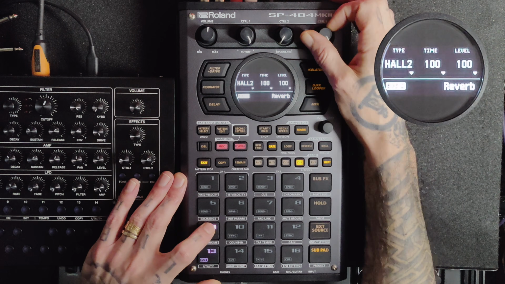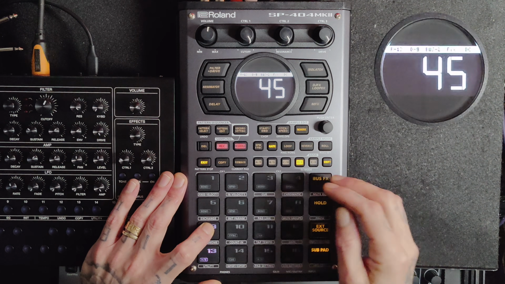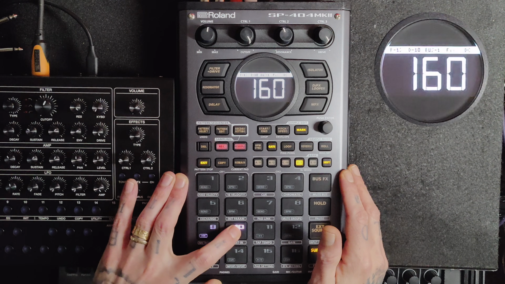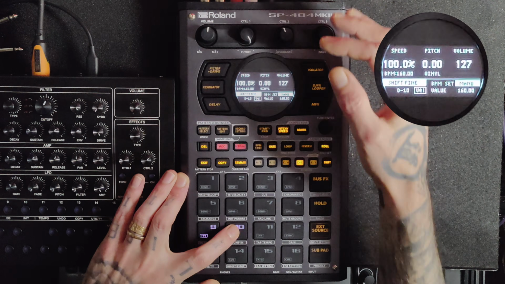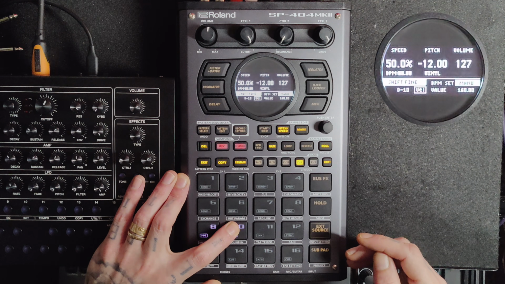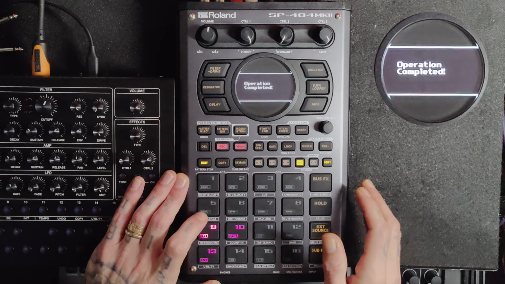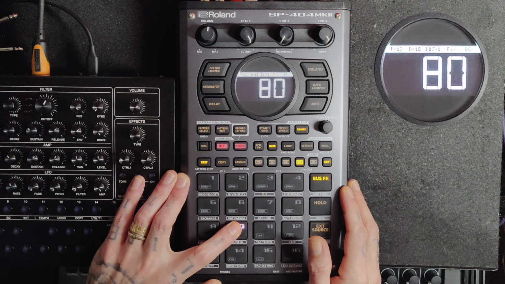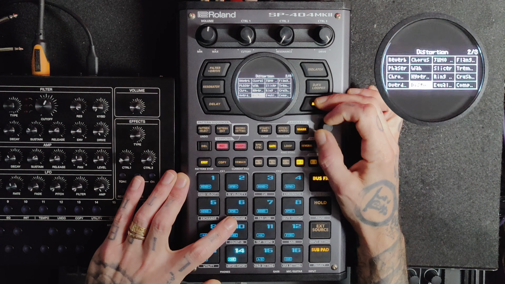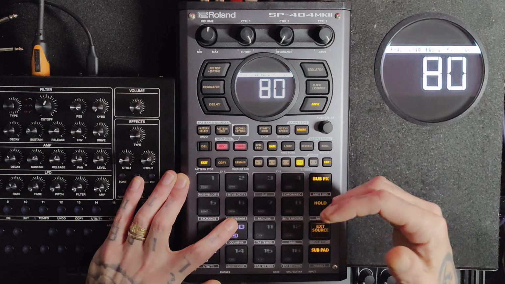Now, yeah, let's resample the kick with the reverb. Nice. Now I want to pitch down again this sample here. Let's delete the old one. And now let's use a delay just to have the first reflection.